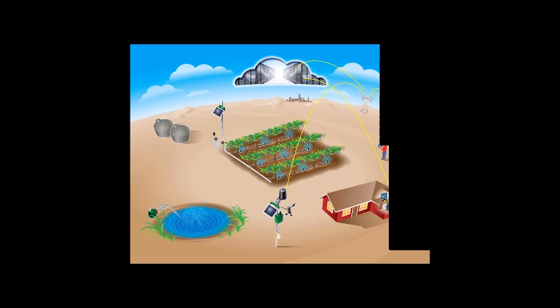Now, typically we have something that we call a node out in the field. Our solution suite is very broad. We do monitoring and control, and this particular node is depicting a valve control application. We typically monitor pressure in those lines as well.